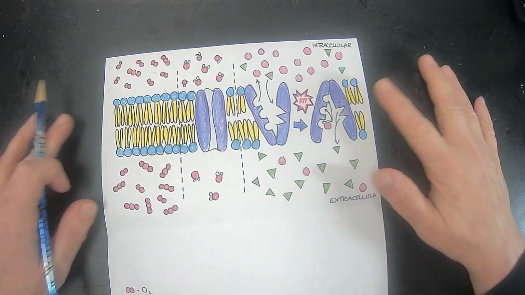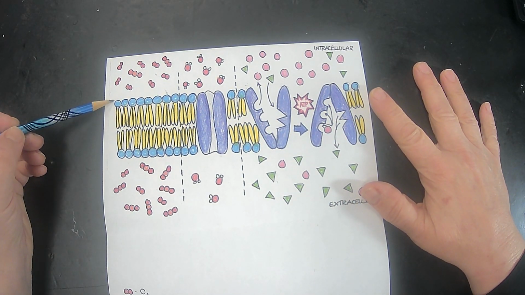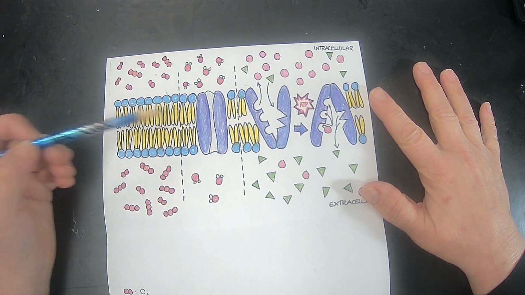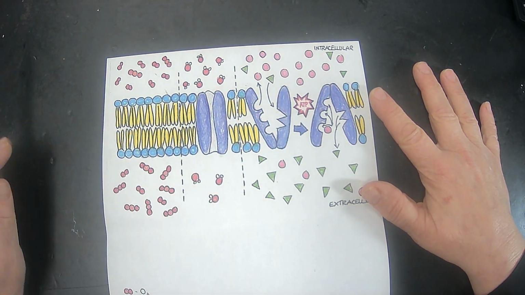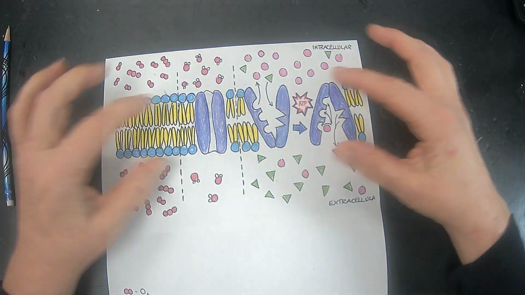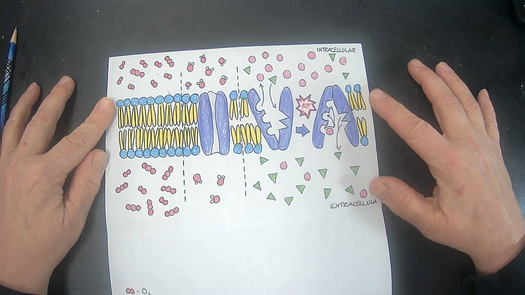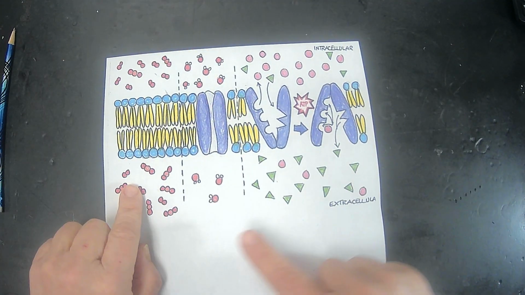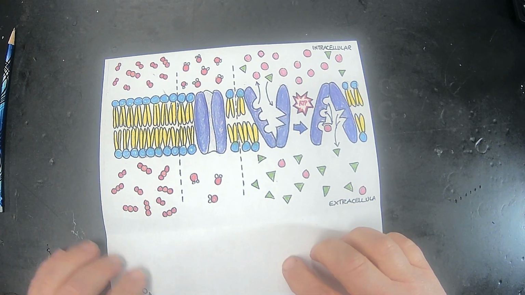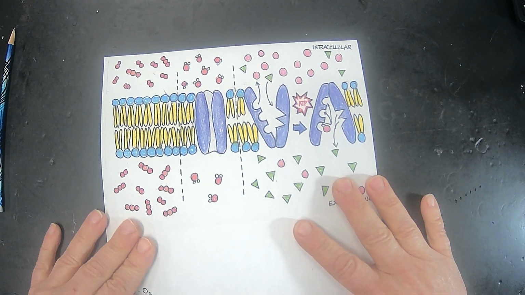Okay, so you can see here that we have the phospholipid bilayer and we have some proteins, and this will make up the plasma cell membrane. And I've split it into 3 sections, and all of these are colored very specifically.